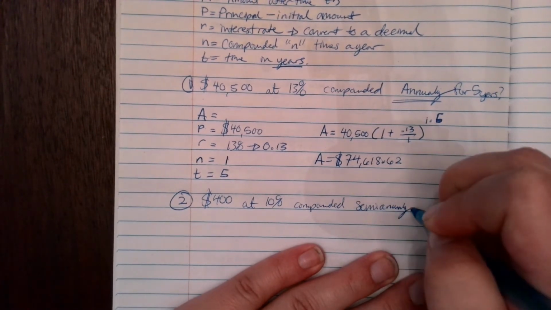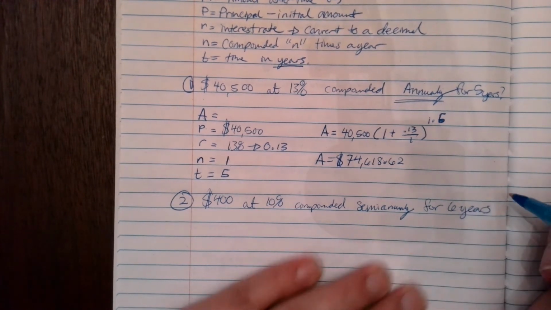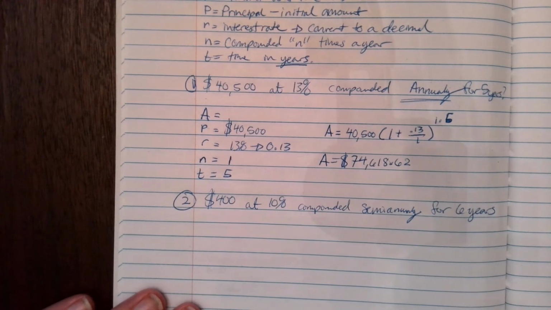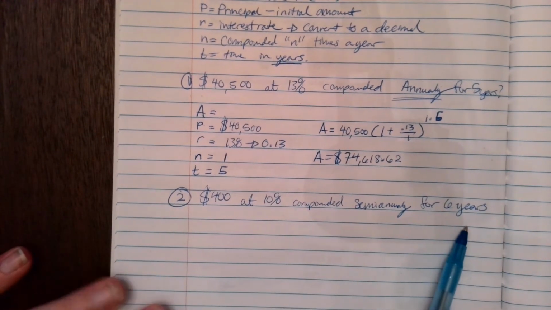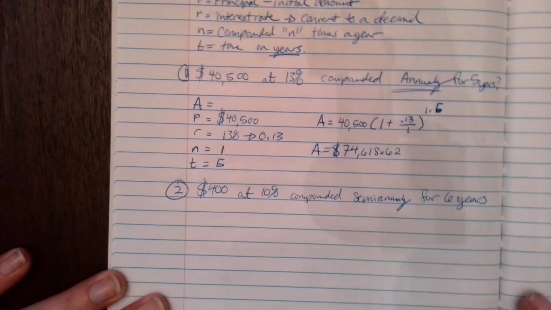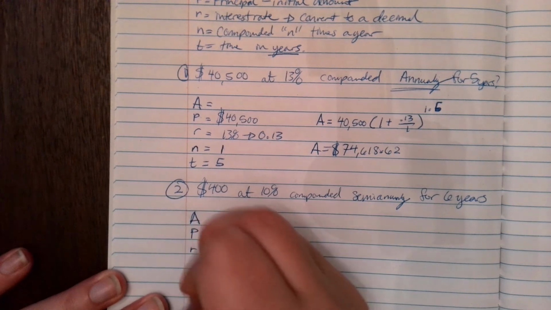And let's do it for 6 years. Okay, 400 at 10% compounded semi-annually for 6 years. So again, we're just going to set up, pulling all this information out.